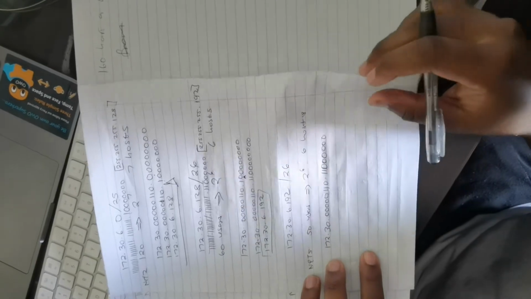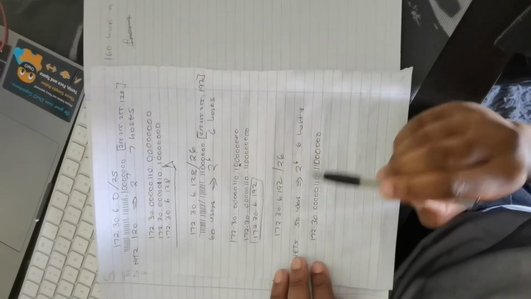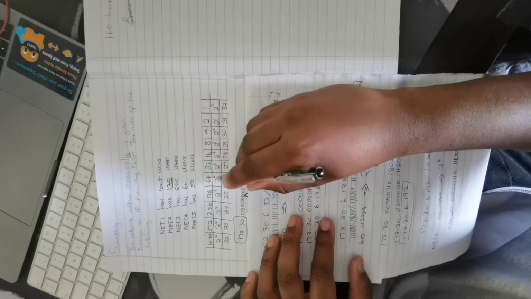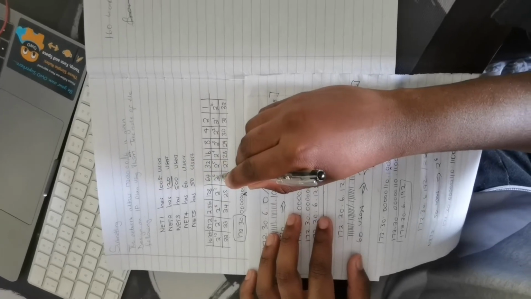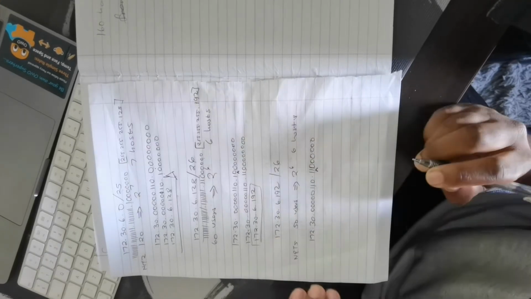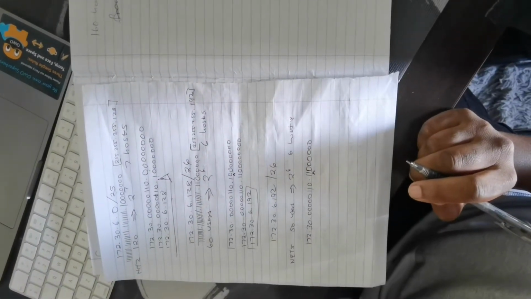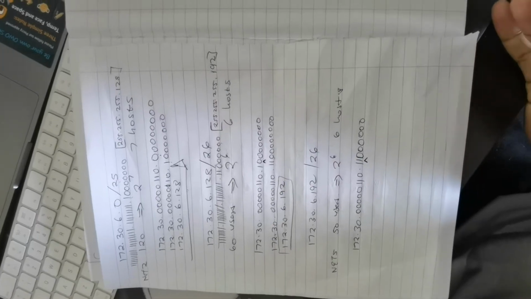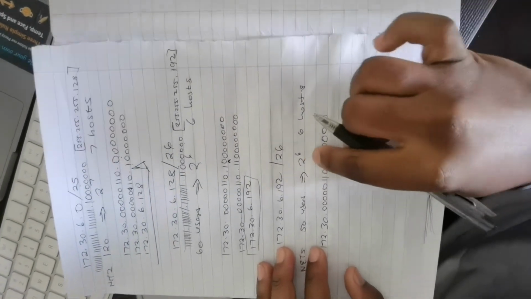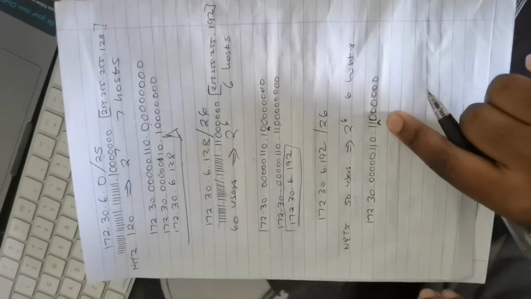So since we know that the increment for this is here on the 2 exponent 6, we're gonna say 1 2 3 4 5 6 7 again. So we're going to increment on this bit again, the 7th one, right? Since it's already like this, we're gonna add another one to this.